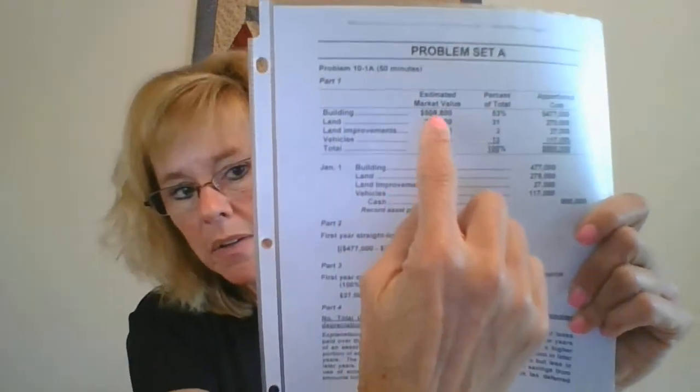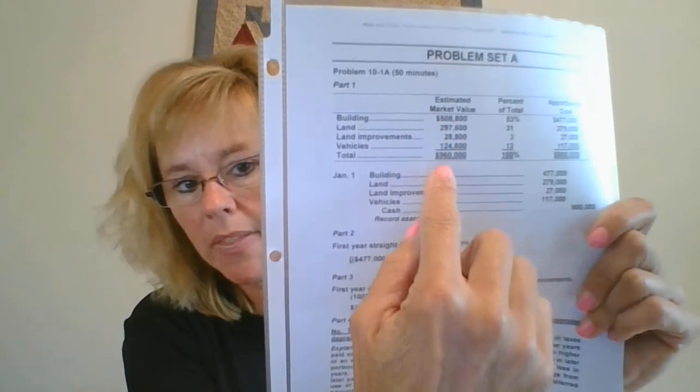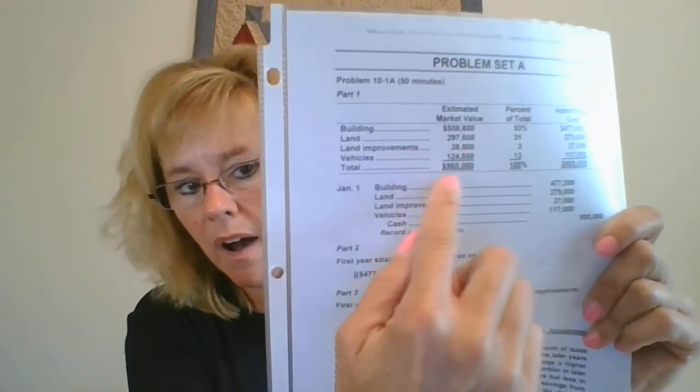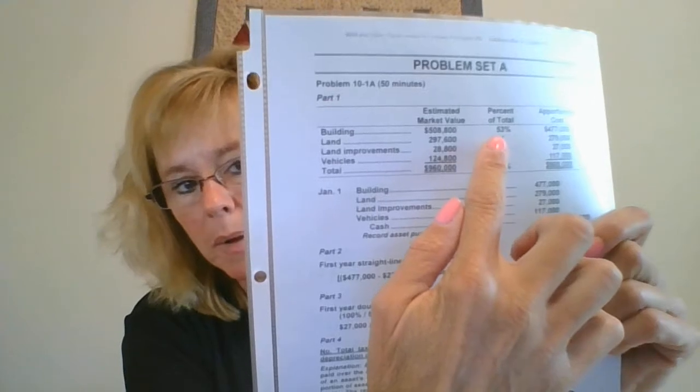Make sure that this doesn't have a lot of decimals here. And then you divide by the total market value, what the appraiser said, and that came out to be exactly 53%. So again, the estimated market value of the building divided by the total market value of all four assets gives you 53%.